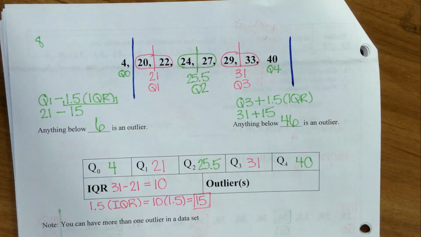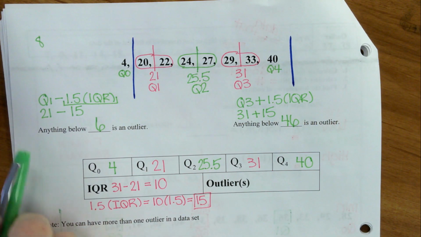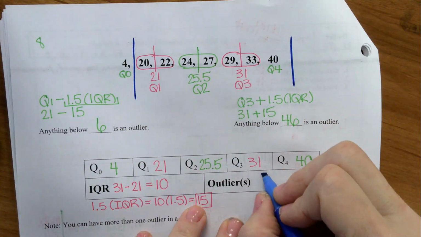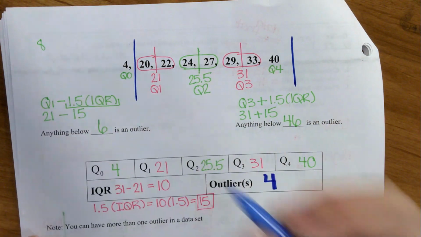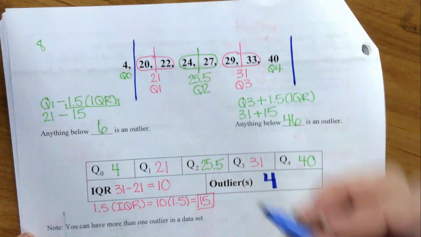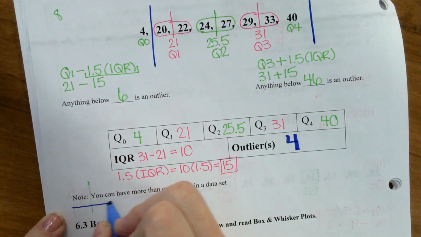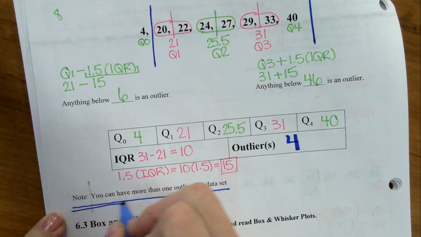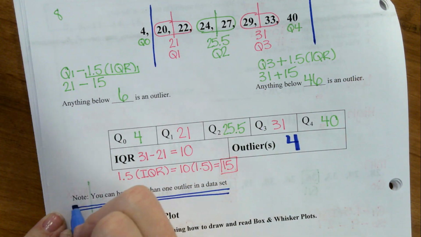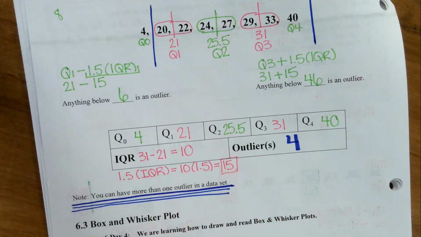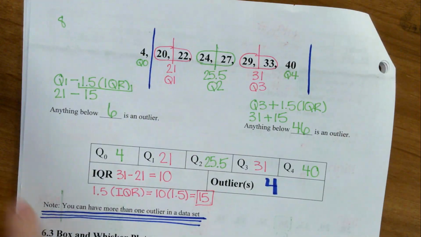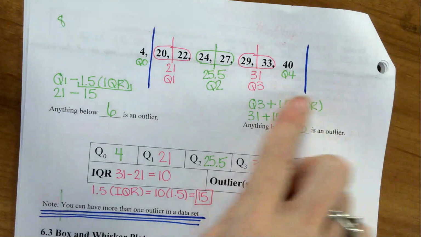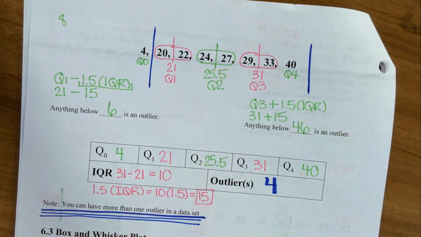Okay, so how many outliers do we have? We only have one. What is it? 4. It's a 4. This is my outlier. And then I've already mentioned this. You can have more than one outlier. So I'm a big proponent of drawing these lines. Okay?